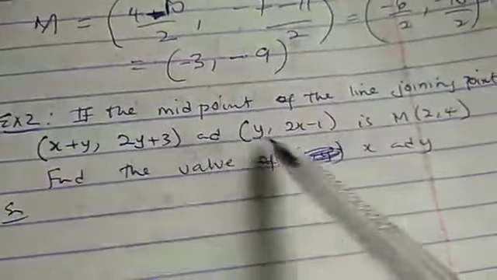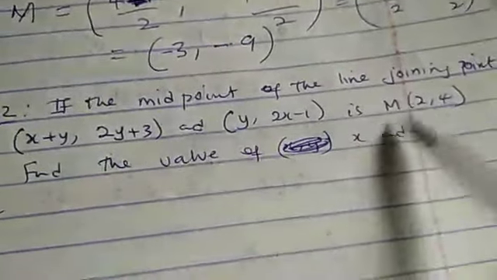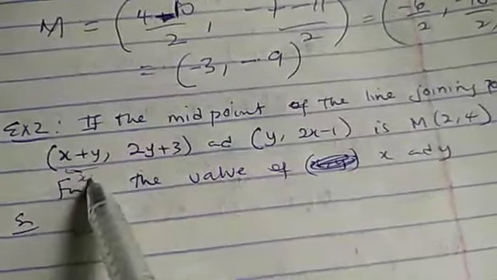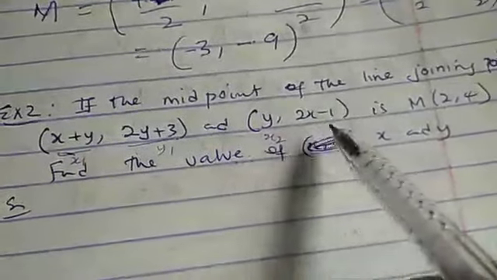Now, the second question. If the midpoint of this line, the midpoint of the points joining these two, is this, find the value of x and y. These are the points. I will write everything here to be my x1, everything to be my y1. This one is x2, this is y2. Then I will use the formula, which is M. M is given already to be 2, 4.